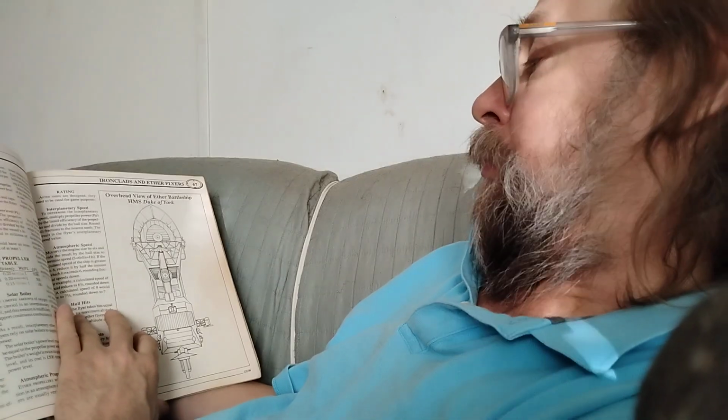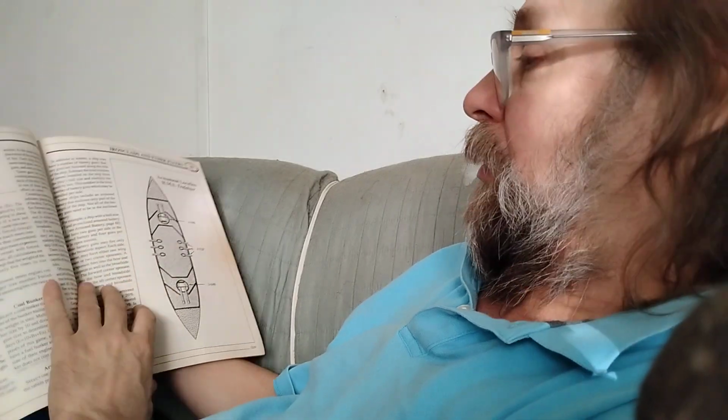Ship design rules. Now you have naval vessels, you have aerial vessels, and you do have ether flyers. And so the ether is the outer space that goes between Venus, Earth, and Mars. So this is basically warship designs of the 1800s.